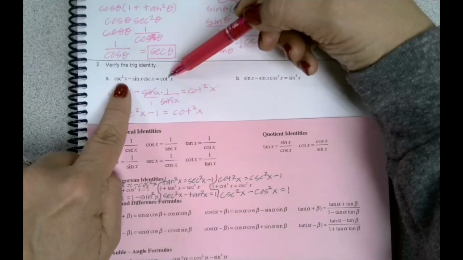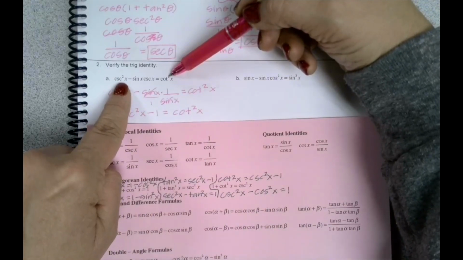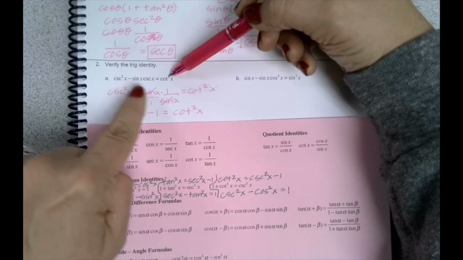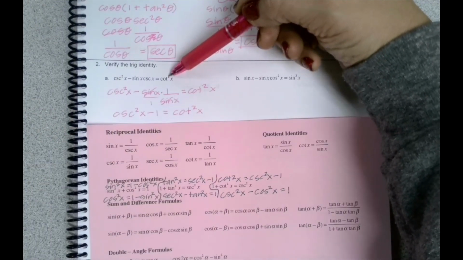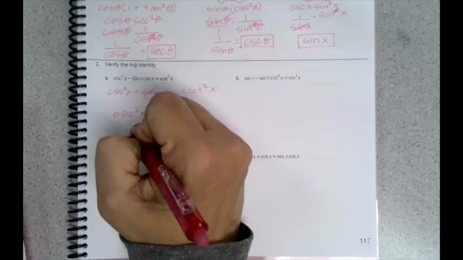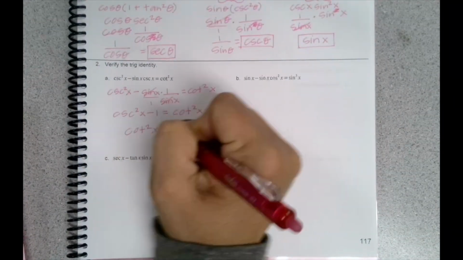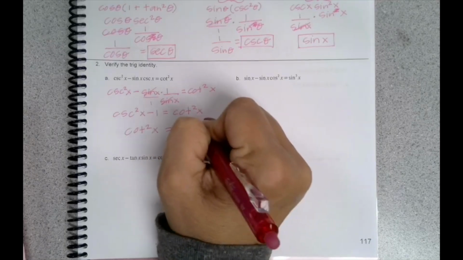Since I already had the cosecant squared x, I didn't want to mess with it because I knew that if I had that and I could get this other piece equal to 1, then I would have the identity. So that's what I'm going to do now. I'm just going to change this to cotangent squared x equals cotangent squared x.